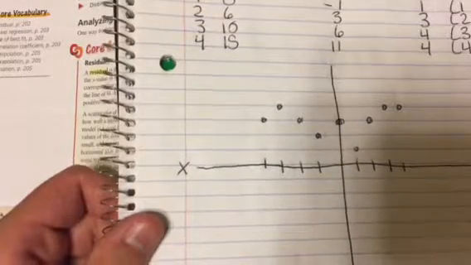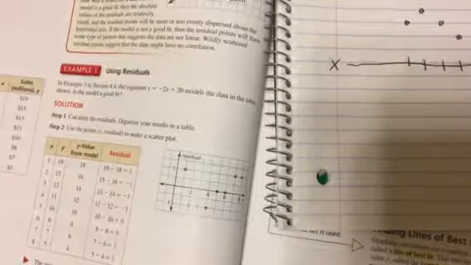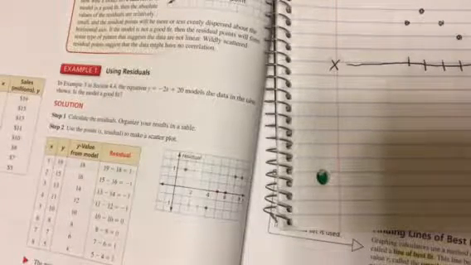Okay, I'm going to give you an example of evenly dispersed points. Here's an example of evenly dispersed points. We have 3 on the top, 2 on the line, and 3 below. Those would be an example of evenly dispersed points. Okay, that is our first example.